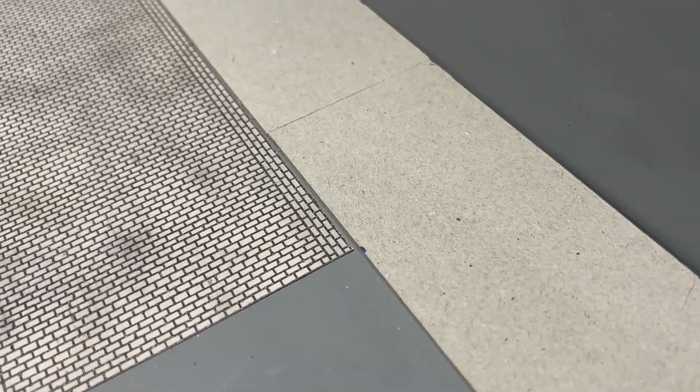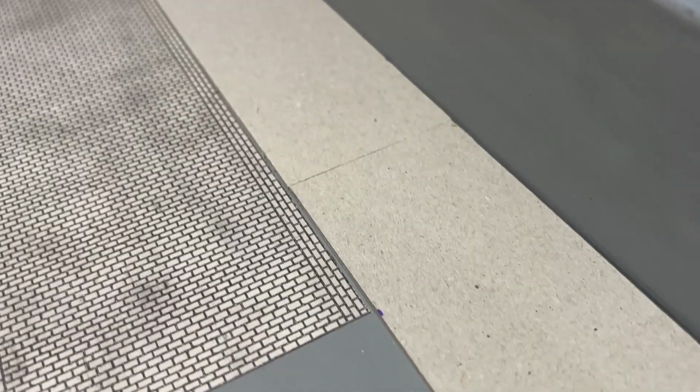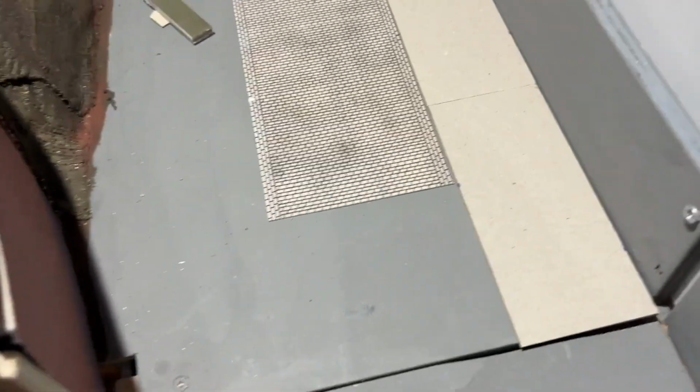Yeah, not bad. There's a very slight gap at this side here, which doesn't bother me, to be honest. Bit of paint, bit of weathering, you'll never see that. So that fits, and it comes right to the end of the board, overhanging very, very slightly. If you look at, see that there?